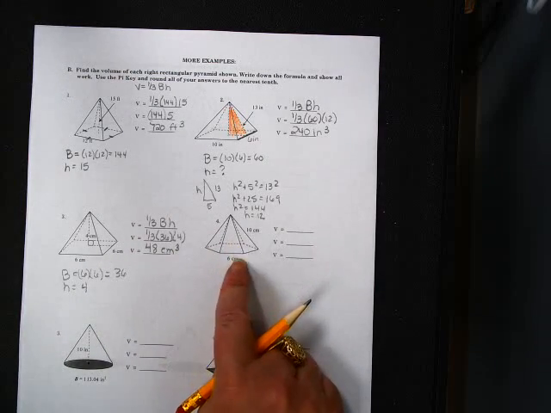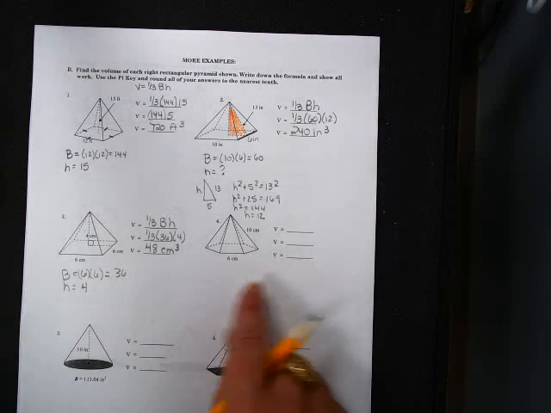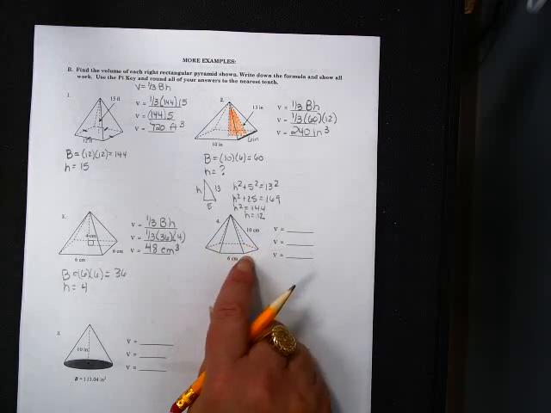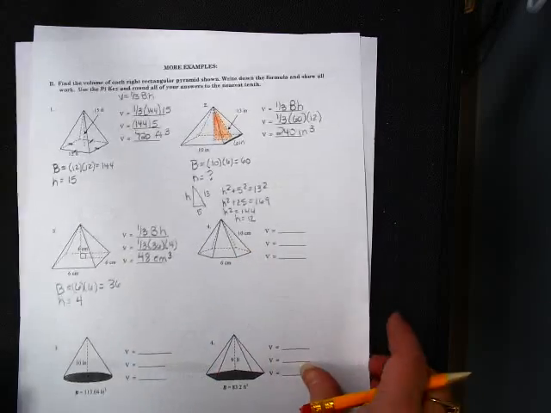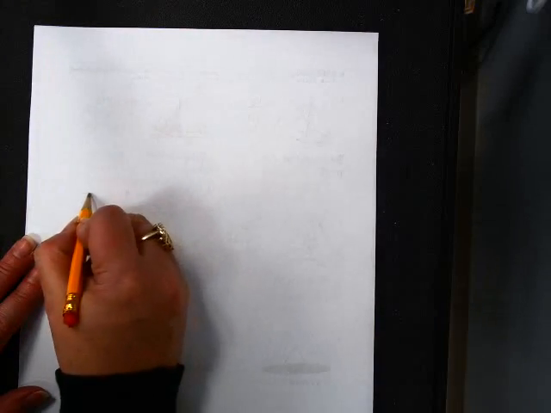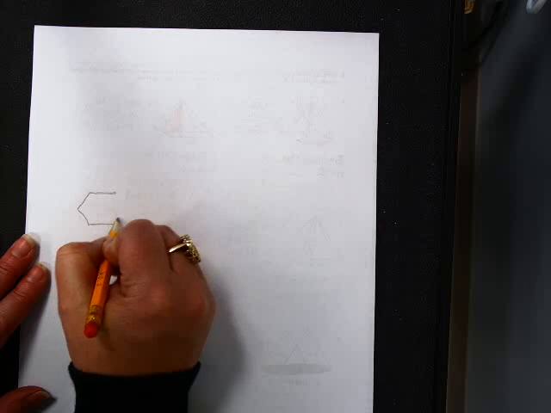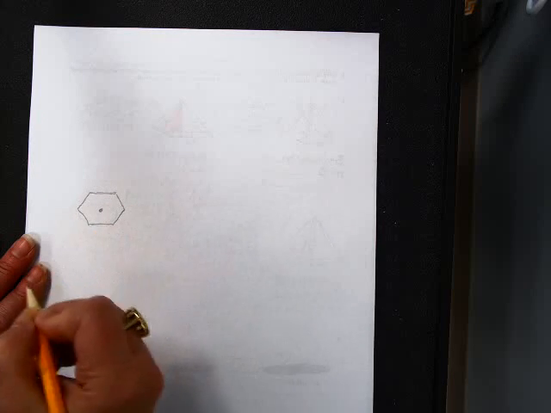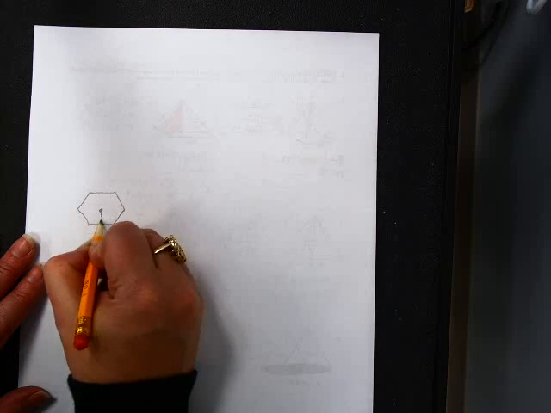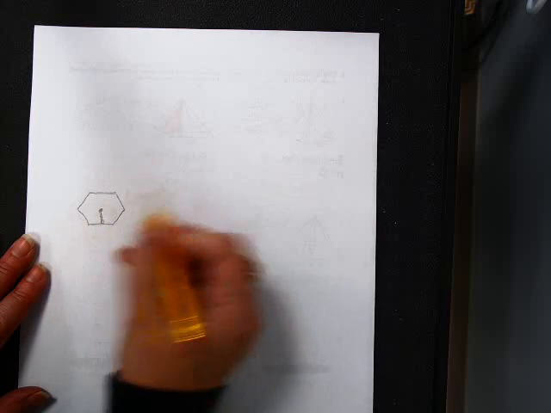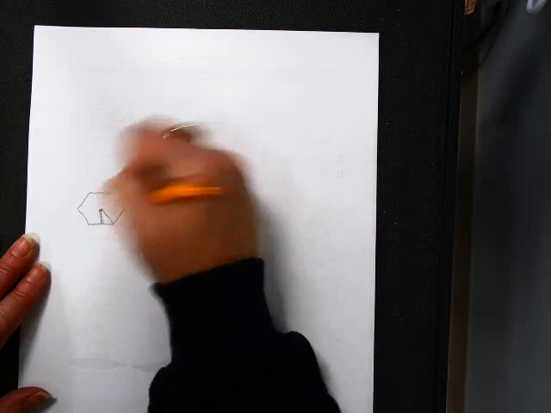On this one, we're going to have to flip it over to the back, because that happens to be what shape? Hexagon. So let's go ahead and flip this over to the back. Right now we're just looking at the base. I'm going to draw a hexagon. Remember there's the center of the hexagon. If I draw it straight down, that is the apothem. Here's the radius.